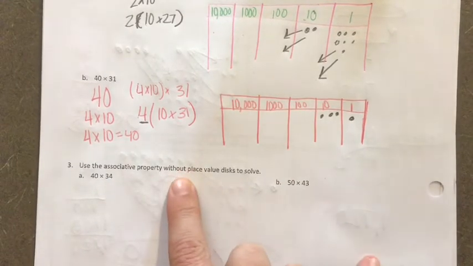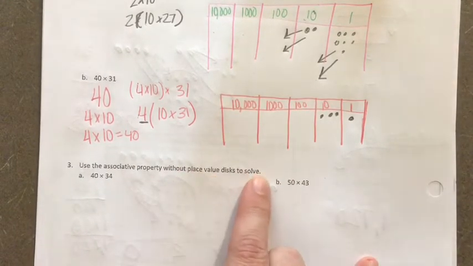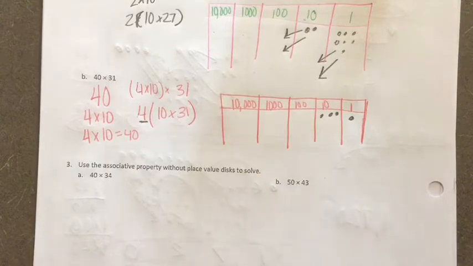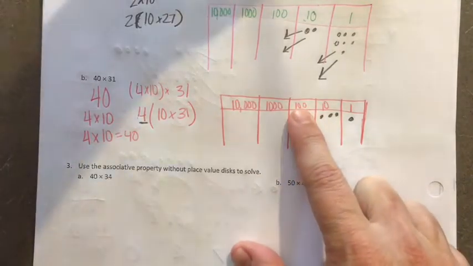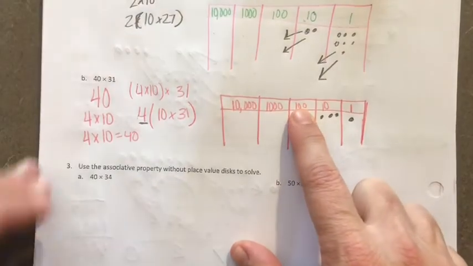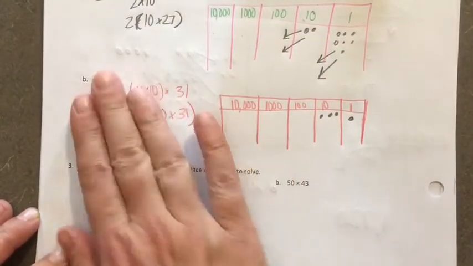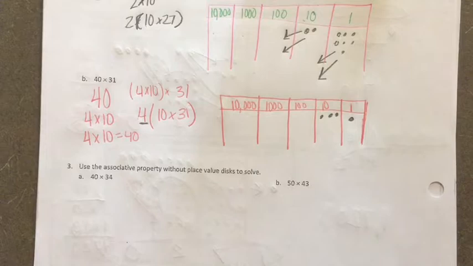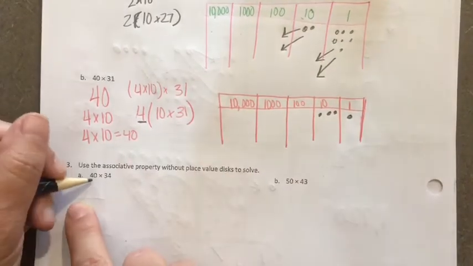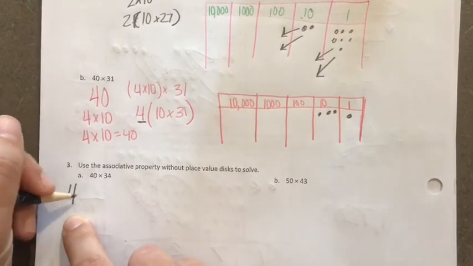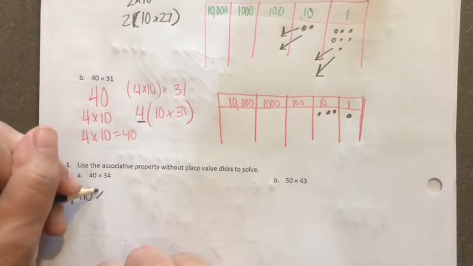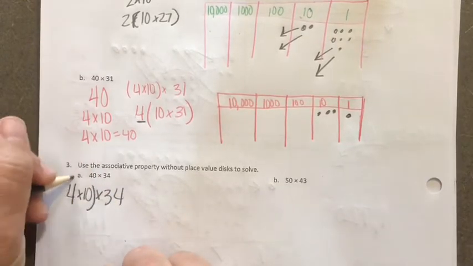Use the associative property without place value discs to solve. All right, so basically they're trying to take this away and they just want you to start writing it like this. So let's do one together. Well, 40 can be written as 4 times 10 times 34.